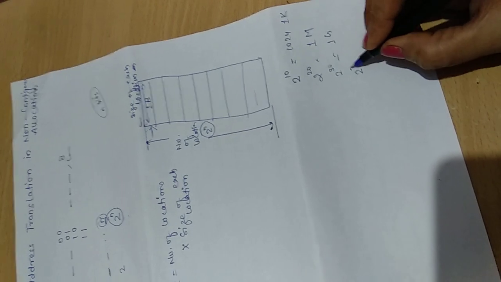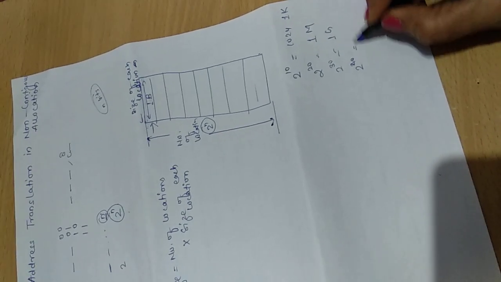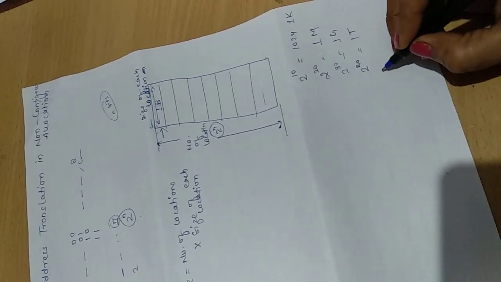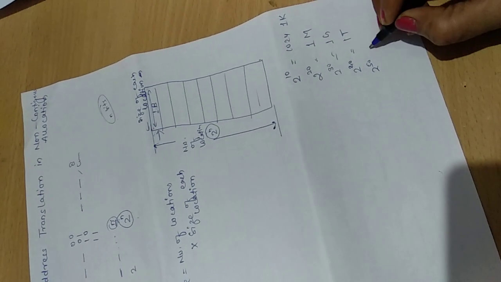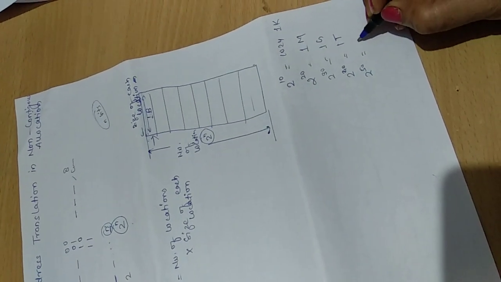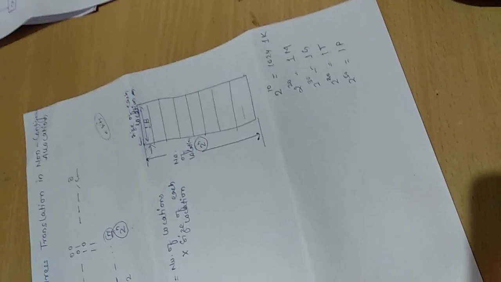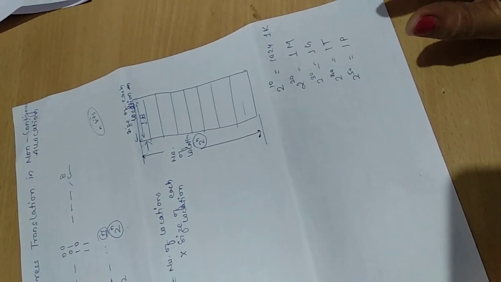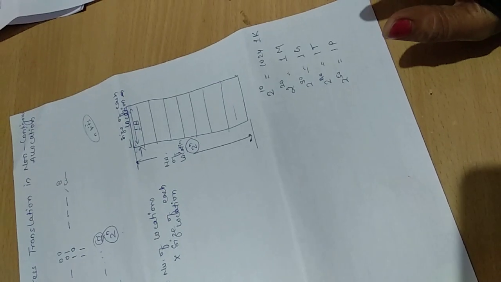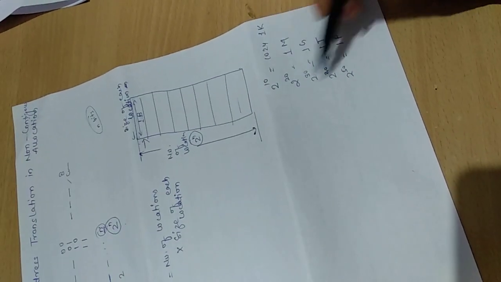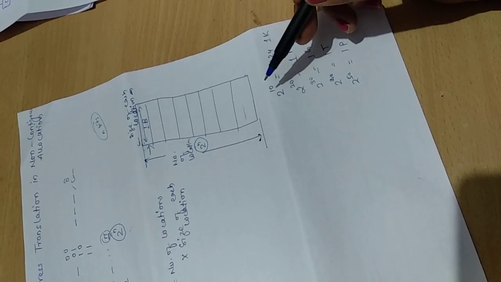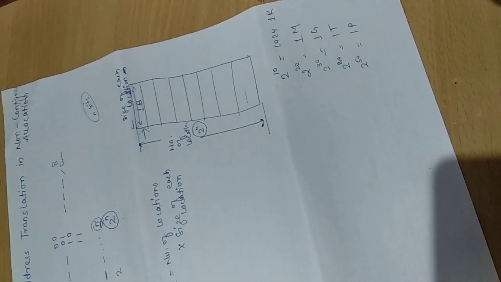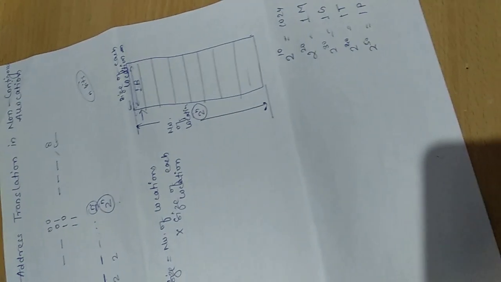Then 2 to the power 40 is 1 tera. 2 to the power 50 is 1 peta. You first understand or remind yourself of all those things before going for the paging numericals, right?